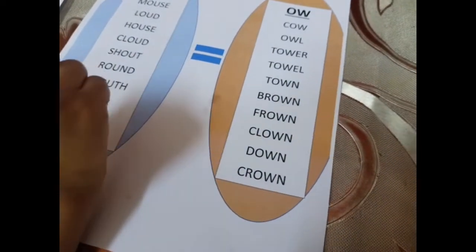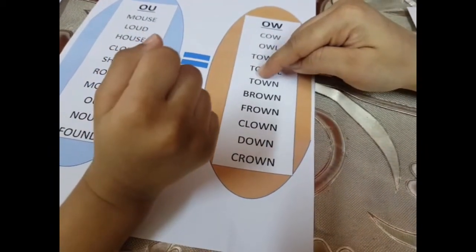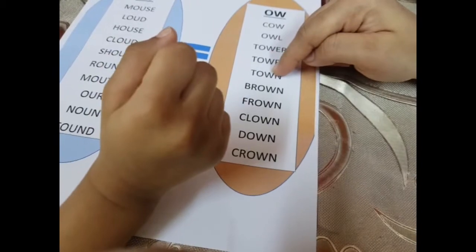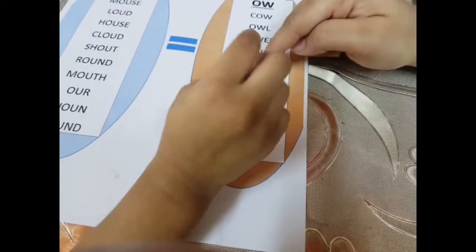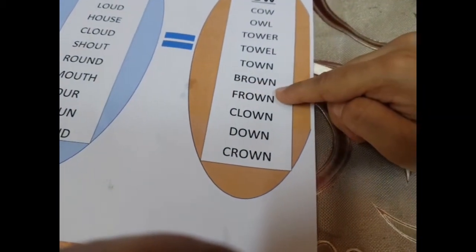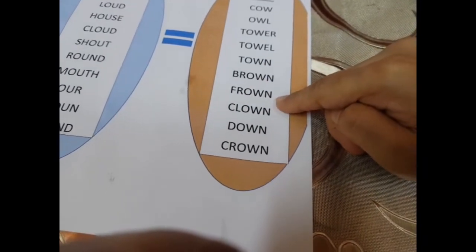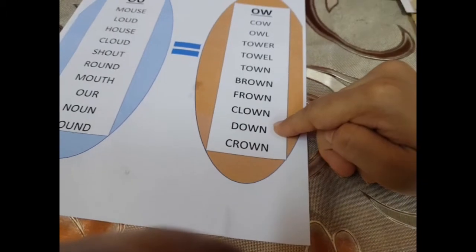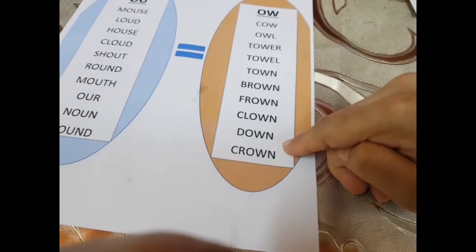Now TOWN. What is TOWN? What is the sound of T? What is the sound of OW? Ow. And the sound of N? So TOWN. Town. Very good. Now BROWN. Brown. Very good. FROWN. Frown. Very good. CLOWN. Clown. Very good. DOWN. Down. Very good.